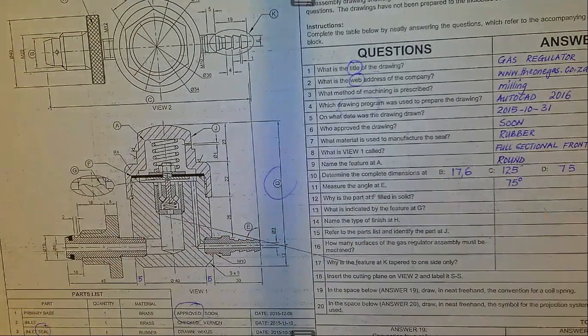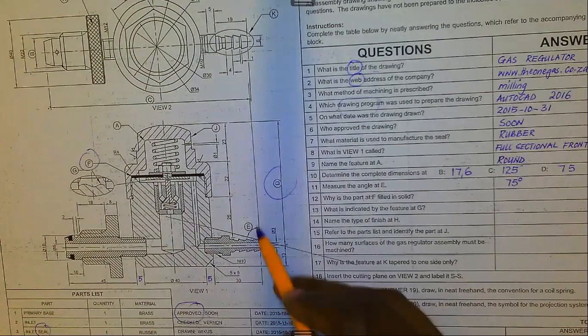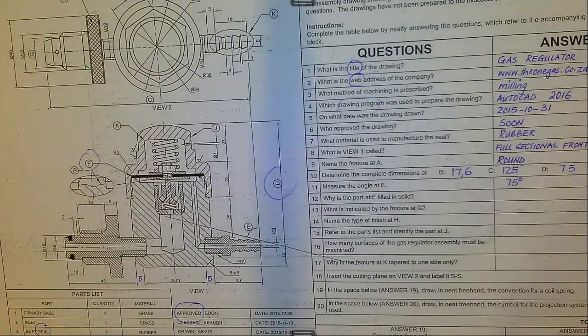Why is the part at F filled in solid? We have got F, so the important thing is to identify that F, just like we identified E. Whenever you have been asked a question, look at where you are able to find that particular relation in terms of the link to the question and the asked part as well. So in this case, you have got F.